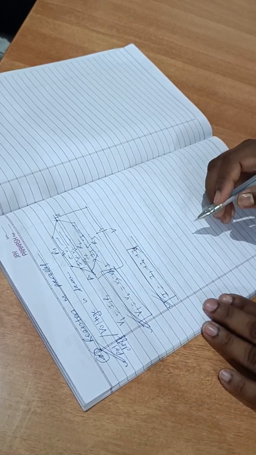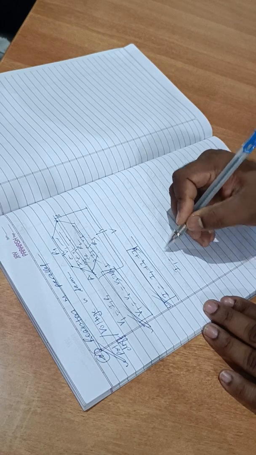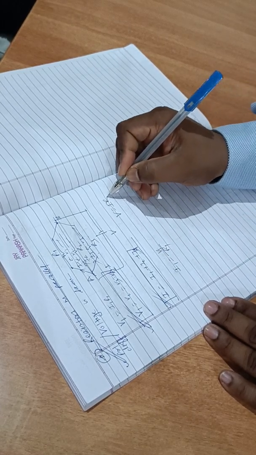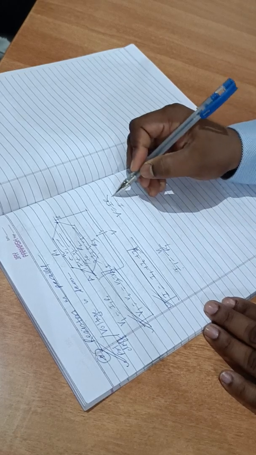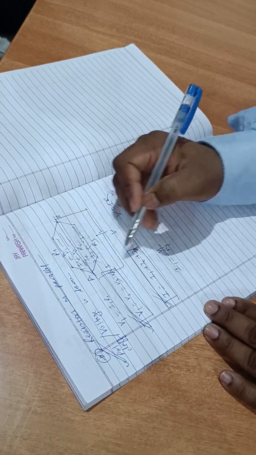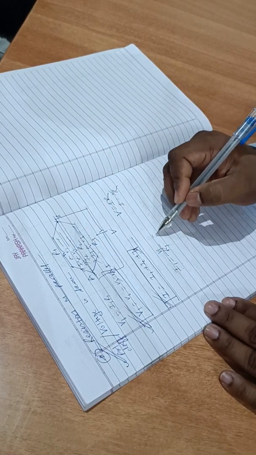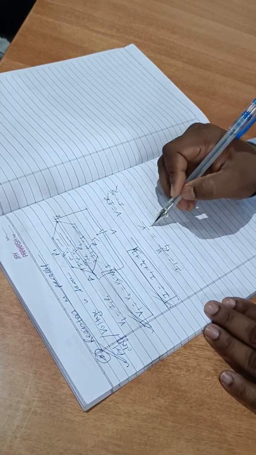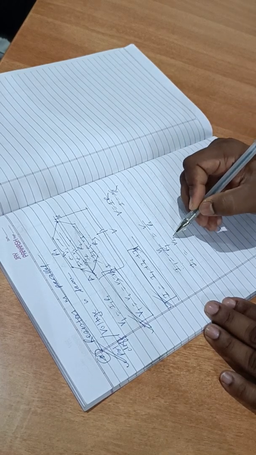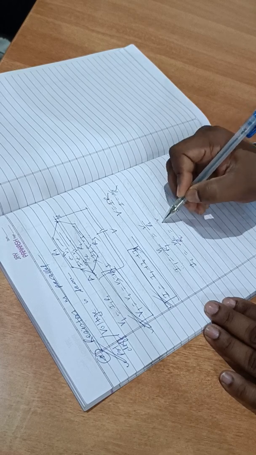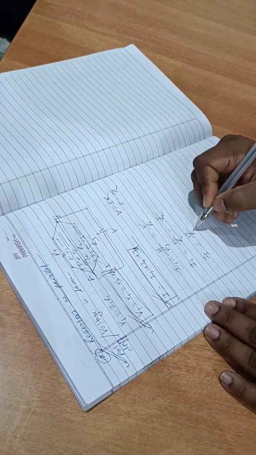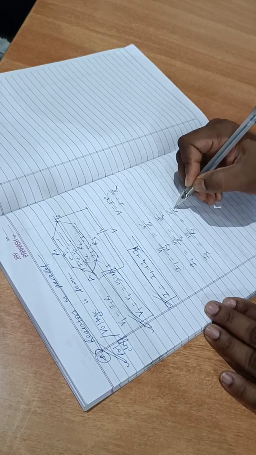Now if you want to know what I1 is, children, I1 is equal to V1 by R1 by Ohm's law, because V is equal to IR, right? This voltage by R1 will give you I1. Now what is V1? V. So we can write V by R1. What is I2, children? V2 by R2, as V2 is nothing but V, so V by R2. Similarly, what is I3? V3 by R3, so V by R3.